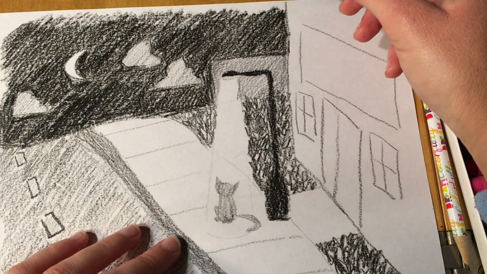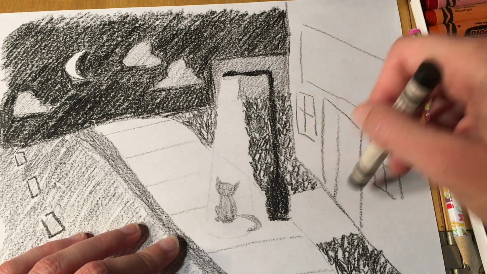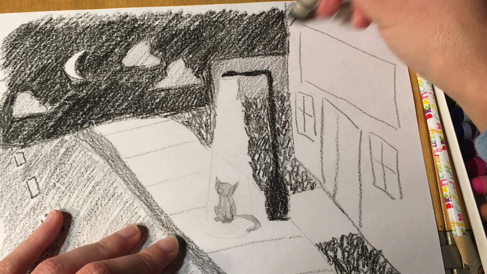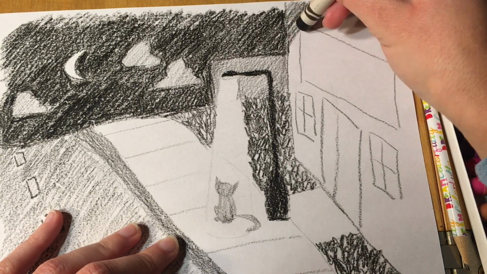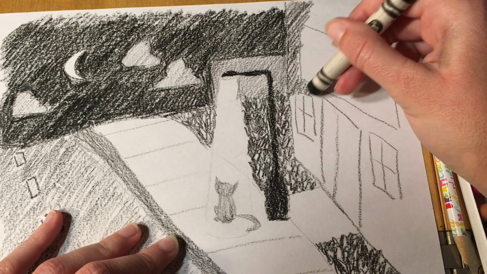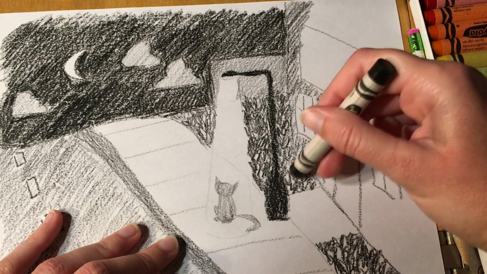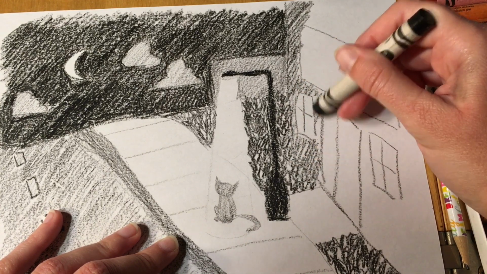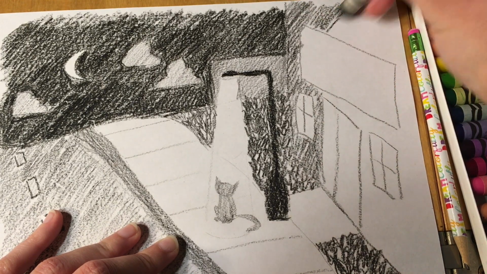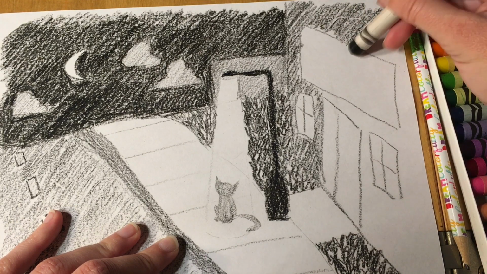But for now, I'm going to start on this building. Now, I really don't feel a need to make this particularly detailed because I don't think anybody's really going to be looking at it. And I don't particularly need anybody to look at it either. So I'm just going to start coloring it in. Maybe I'll do the sign or the windows or the doors a little bit lighter or darker in value. But I'm not going to worry about it too much. Just want it to be pretty dark.